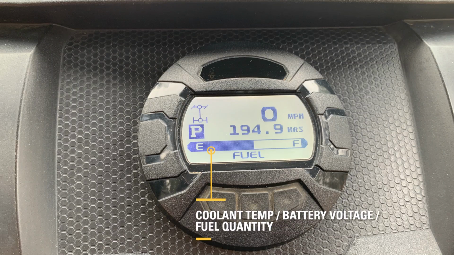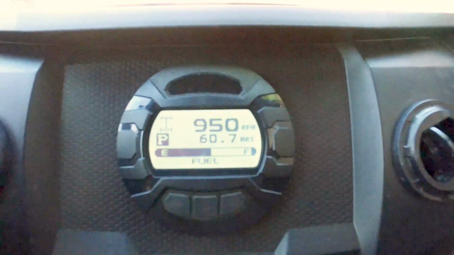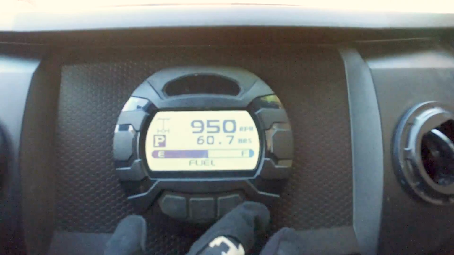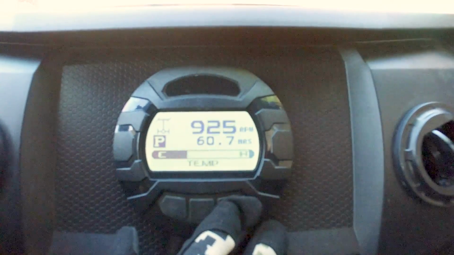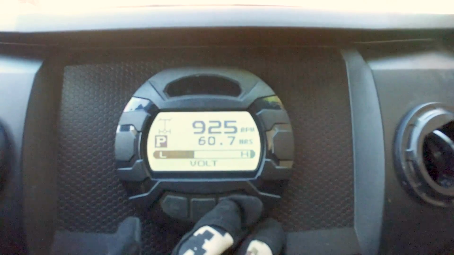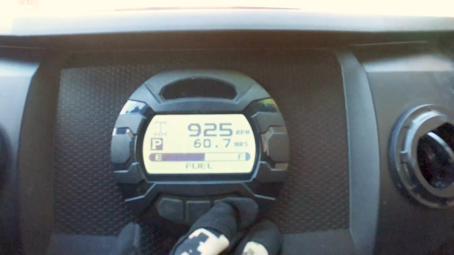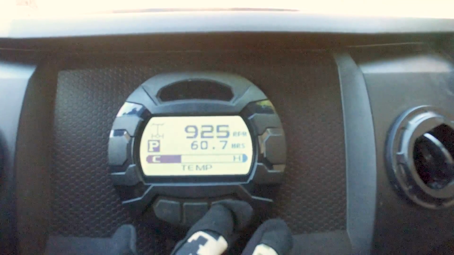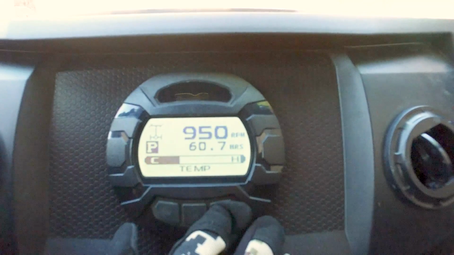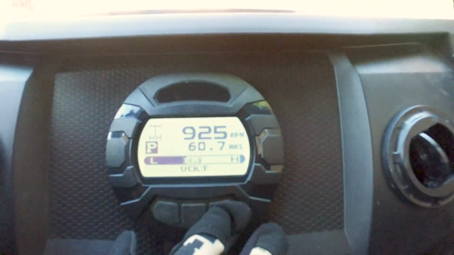This section displays coolant temperature, battery voltage, and fuel quantity. Press the right button to change which parameter is being displayed. Press and hold the right button to see the actual values associated with the mode selected.